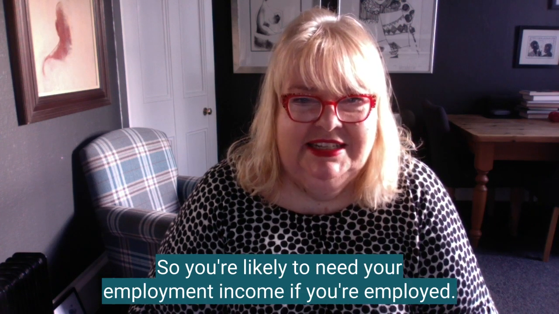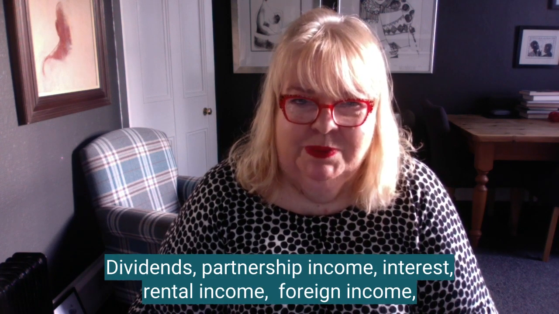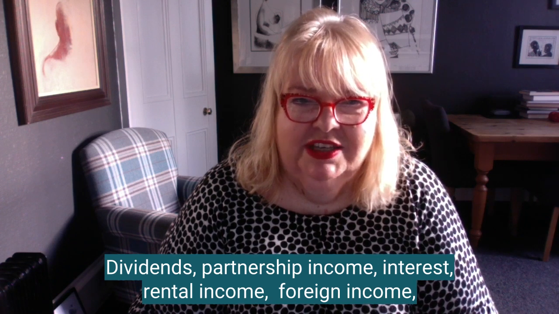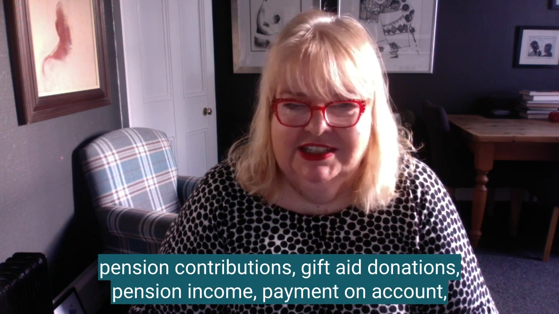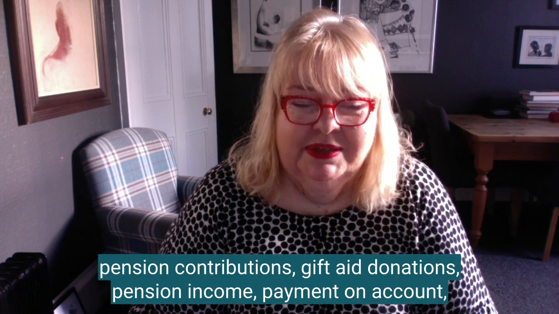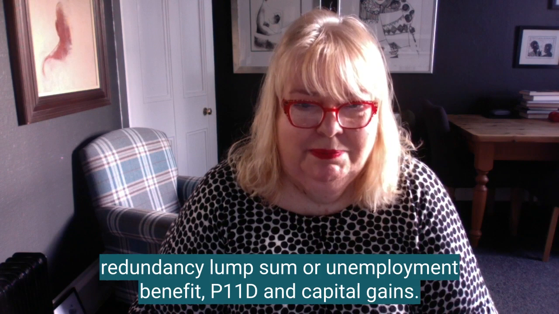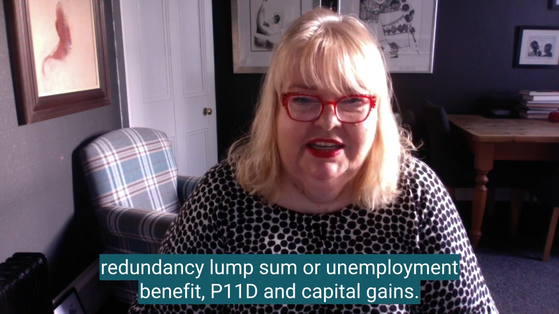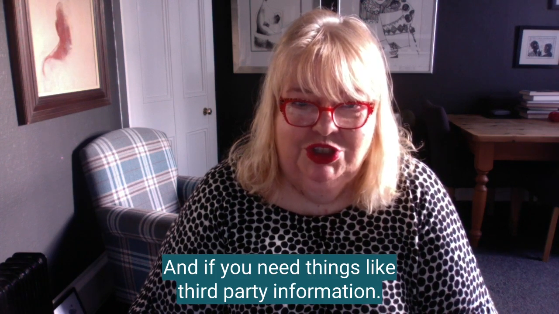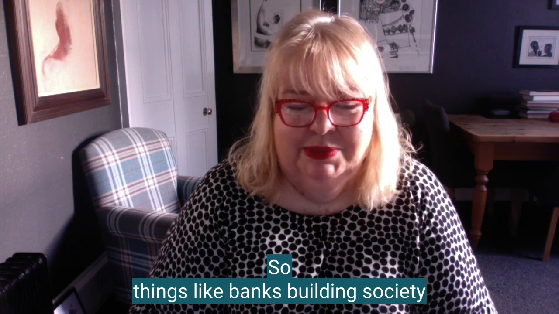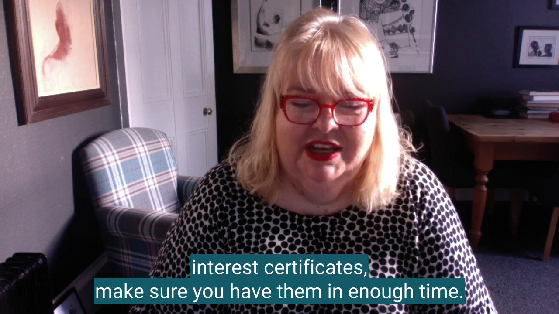So you're likely to need your employment income, if you're employed, dividends, partnership income, interest, rental income, foreign income, pension contributions, Gift Aid donations, pension income, payments on account, redundancy lump sum or unemployment benefit, P11D, and capital gains. And if you need third-party information, things like bank and building society interest certificates, make sure you have them in enough time.